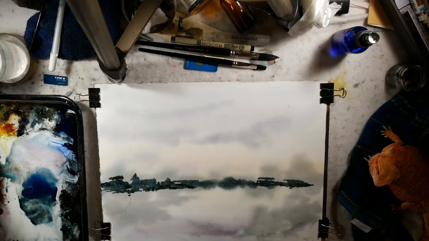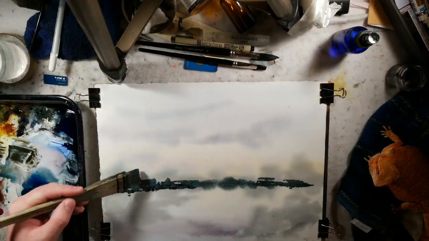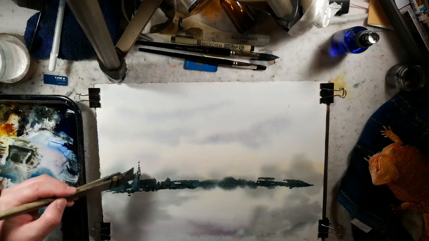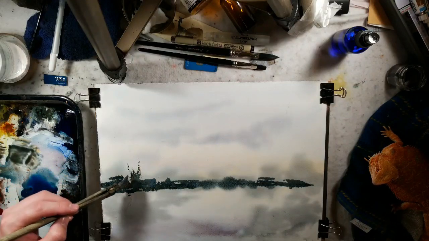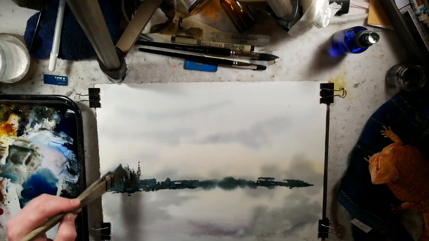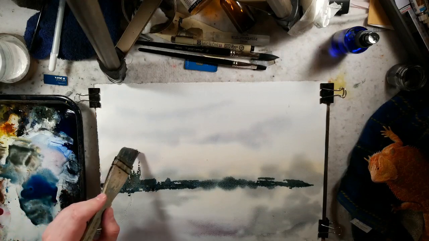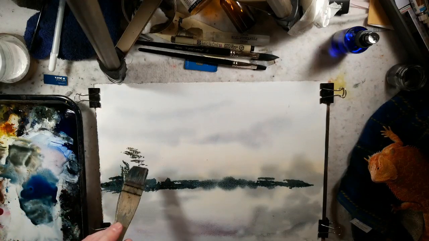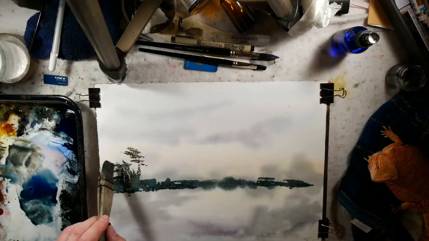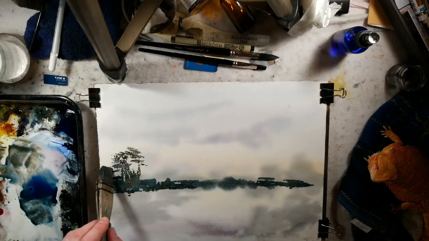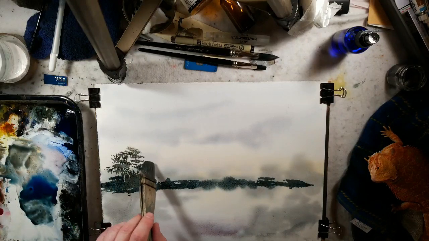But I'm going to warm it up with some raw and burnt sienna. I don't want to make this too big. I really want to have that perspective and size.